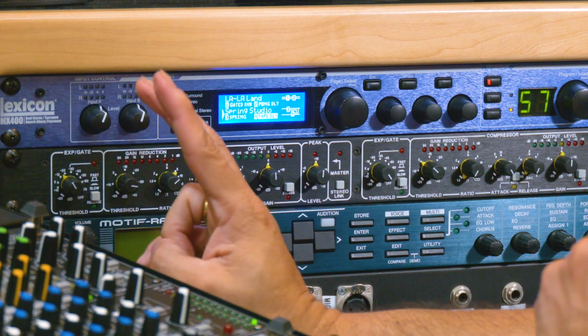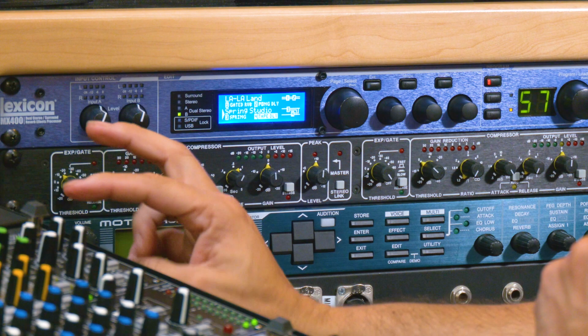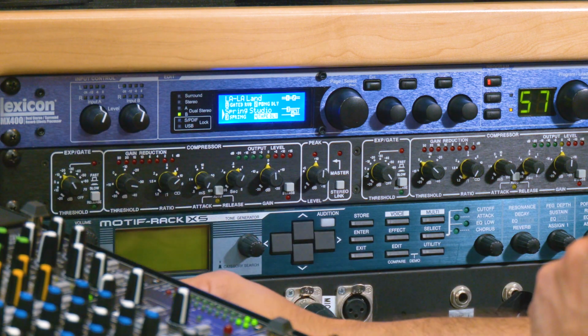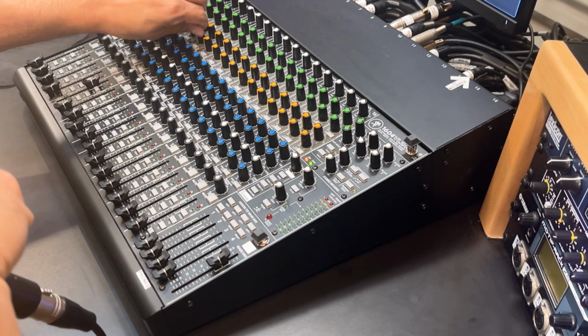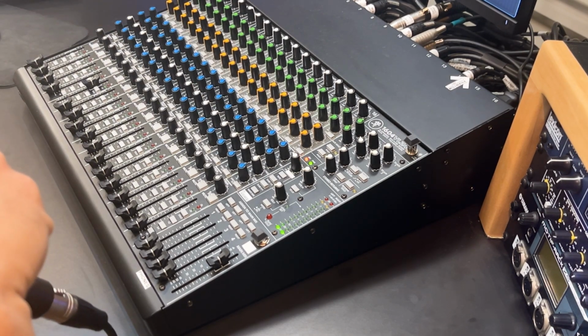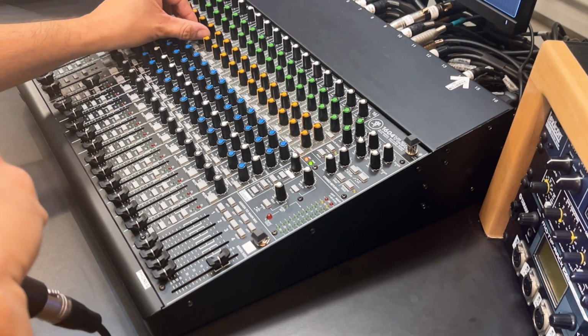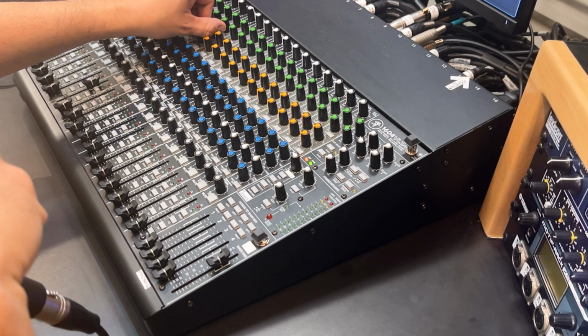And I have 2 effects at the same time right now. 1, 2. If you can hear, I have the delay, of course, is very prominent, but also there is some spring reverb. If you want to differentiate those, I can turn down my tape delay and now focus only on the spring reverb. 1, 2.